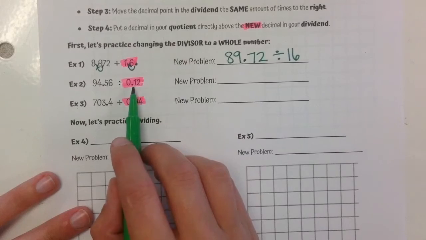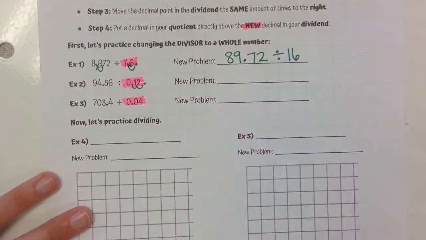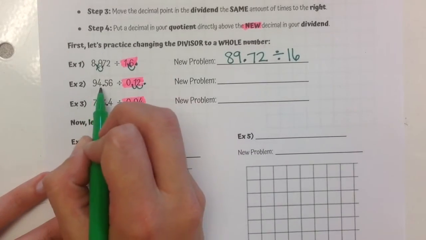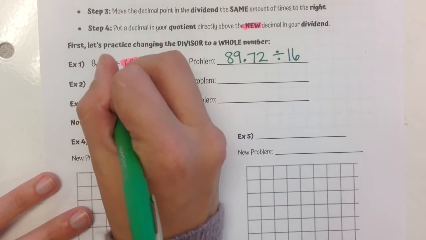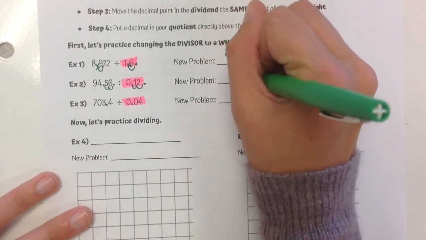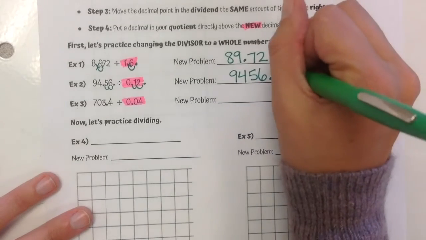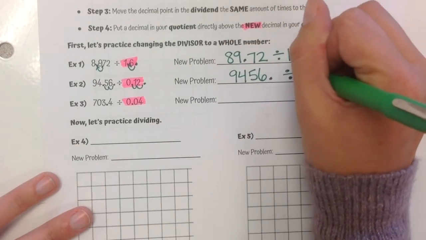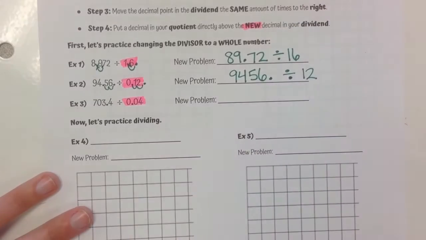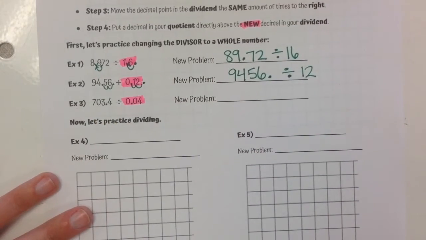So example 2, in this one, we want to move the decimal all the way to the right. Once, twice, this time we had to move it. That means I need to move it twice over here. One time, 2 times. So our number becomes 9,456. I'm still going to put the decimal at the end so I remember where it needs to go when I actually divide. Divided by 12. And the 0 in the beginning doesn't really matter anymore.